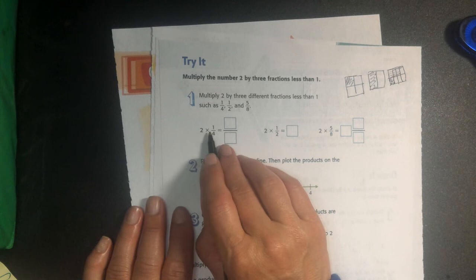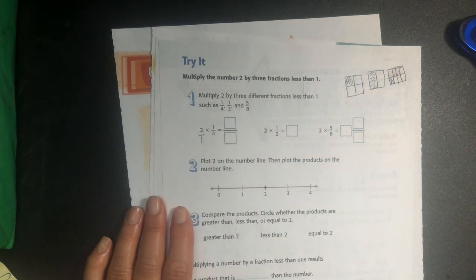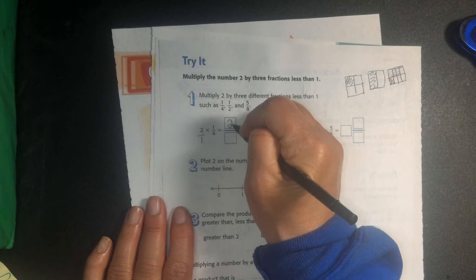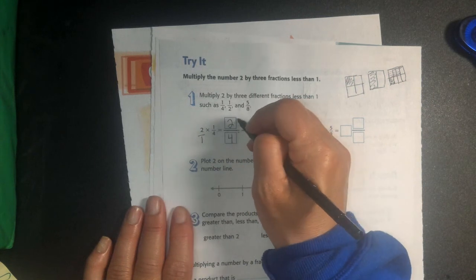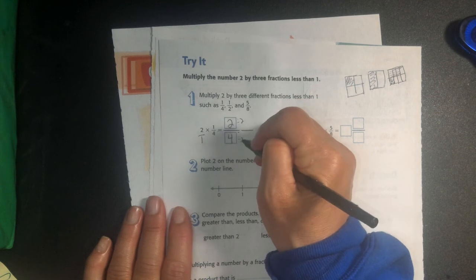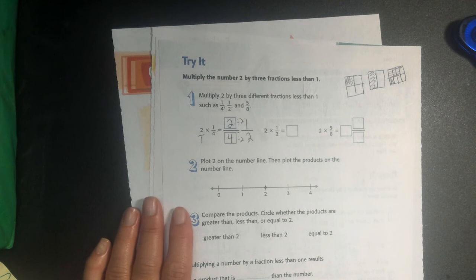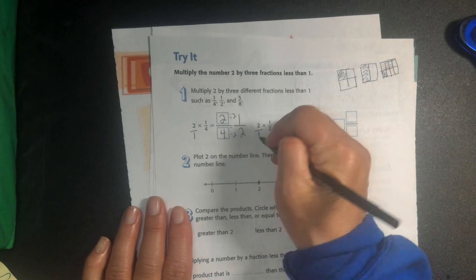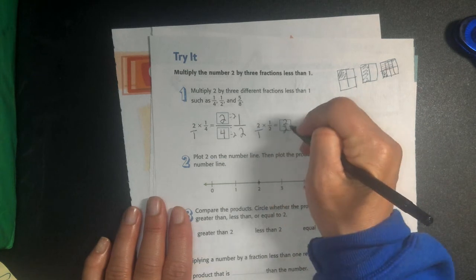All right, so 2 times 1/4, I'm going to turn my 2 into a fraction, and I'm going to multiply straight across. So I'm going to have 2 times 1 is 2, and 4 times 1 is 4. I do need to reduce this, huh? Divided by 2, divided by 2, 2 divided by 2 is 1, 4 divided by 2 is 2, so it's 1/2. Alright, so now I'm going to do 2 times 1/2. Right, hopefully you see I'll have 2 over 2, which is equal to 1.